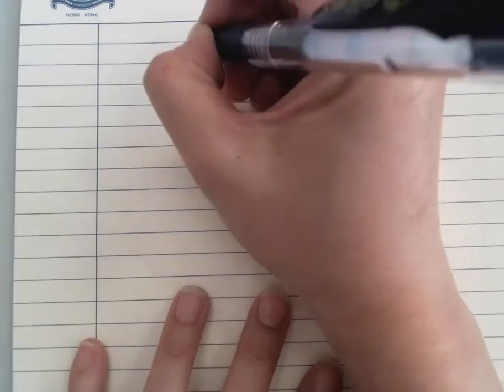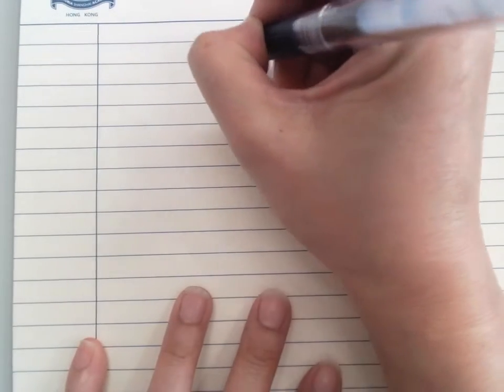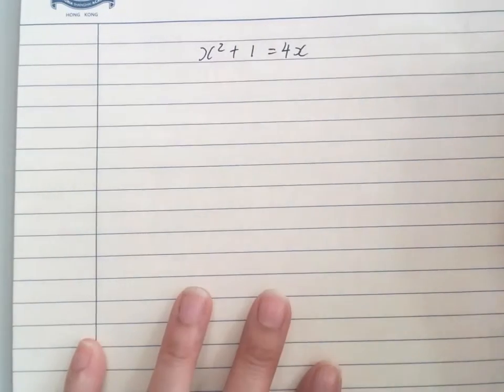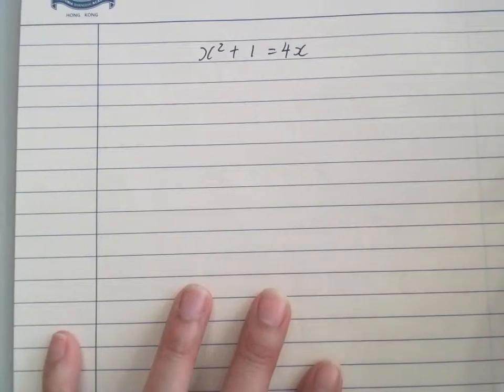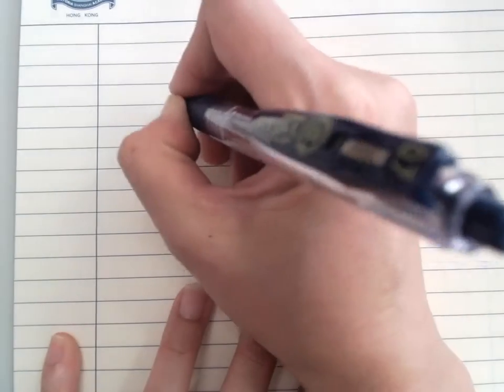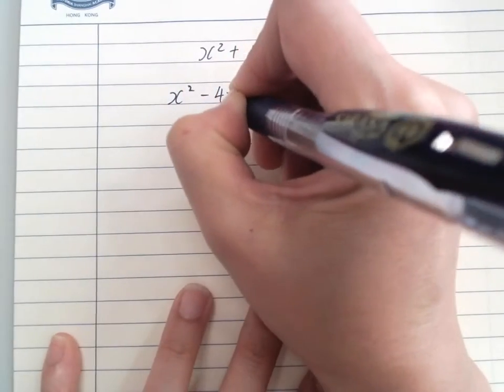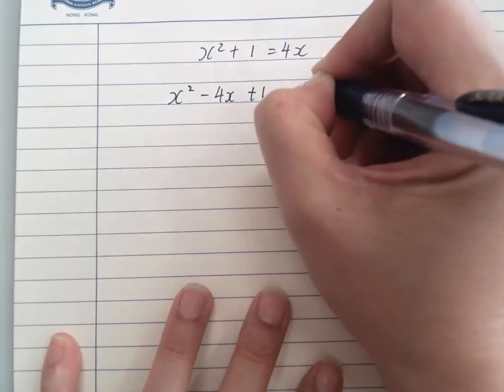So let's have another one. We have x squared plus 1 equals to 4x. So what we're going to do is rearrange it so that we can see our a, b, c clearly. So we have x squared minus 4x plus 1 equals to 0.